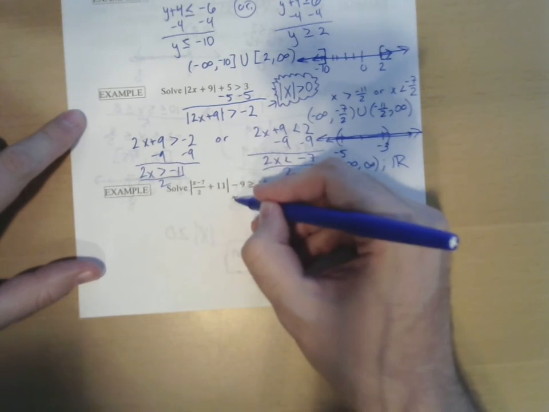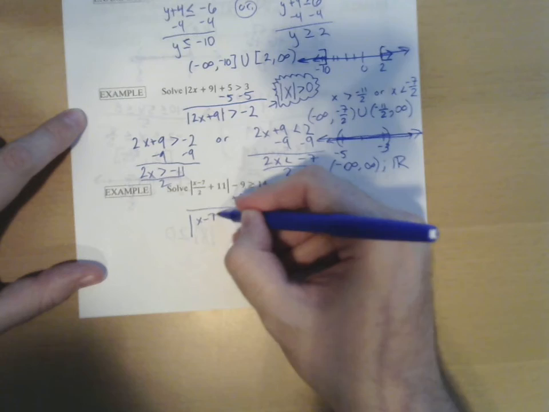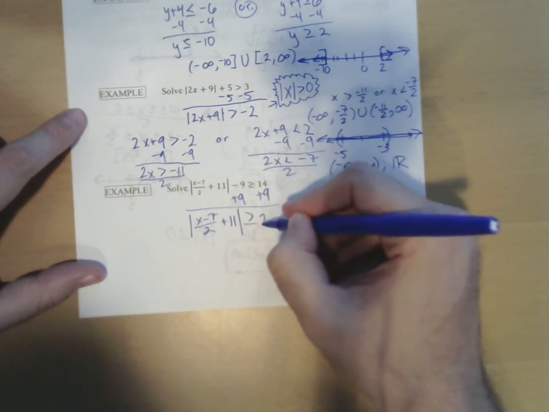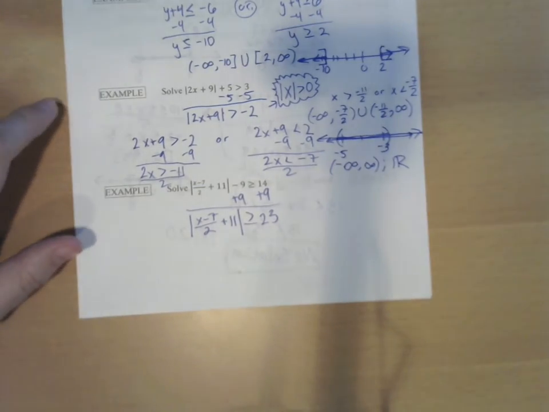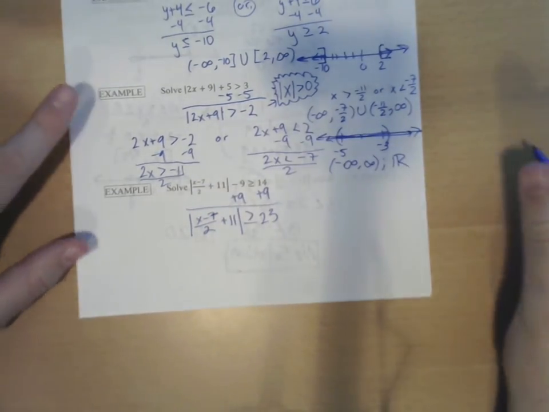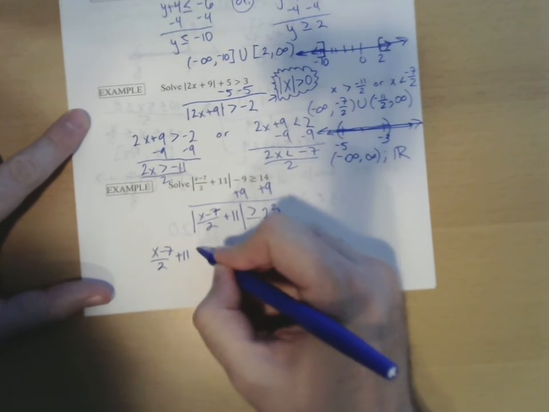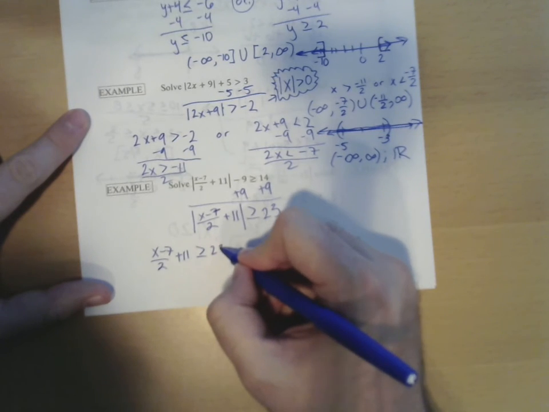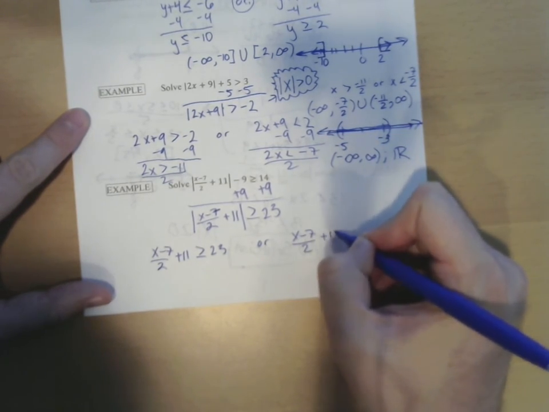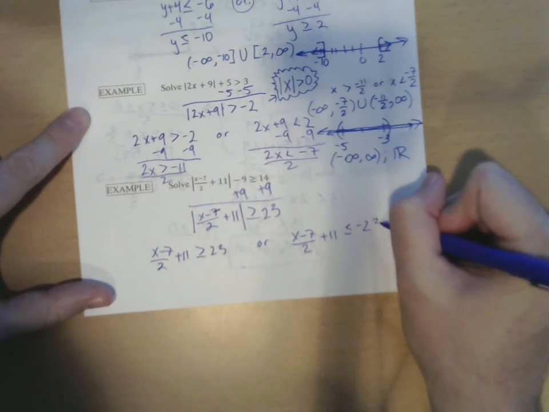We're going to get our absolute value alone by adding 9. So we got the absolute value of (x minus 7) over 2 plus 11 is greater than or equal to 23. So this is just a standard greater than or equal to, has the same rules as greater than. So this means (x minus 7) over 2 plus 11 is greater than or equal to 23, or (x minus 7) over 2 plus 11 is less than or equal to negative 23.